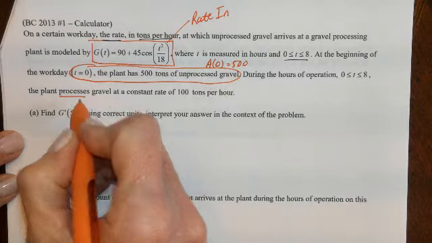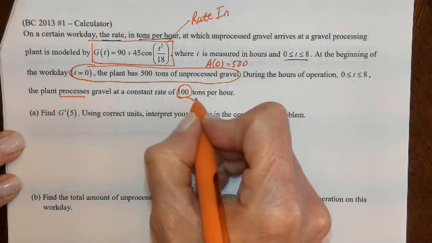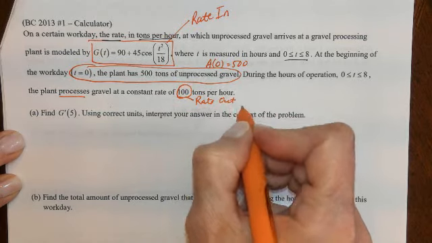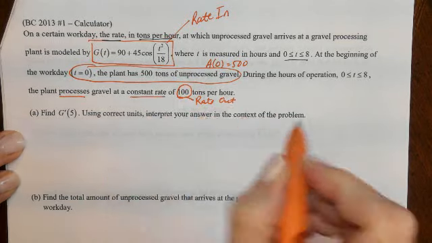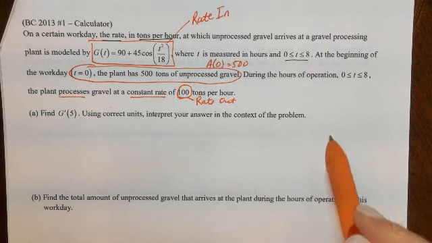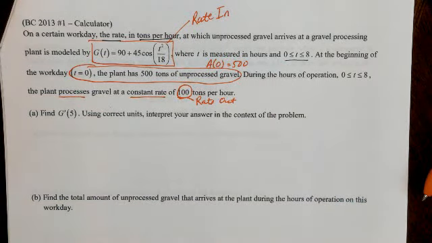The plant processes it. So this is our RateOut. Okay? It's a constant rate. So it comes in unprocessed and it leaves processed, right? So that's our RateOut. All right, this is definitely a RateIn, RateOut problem.